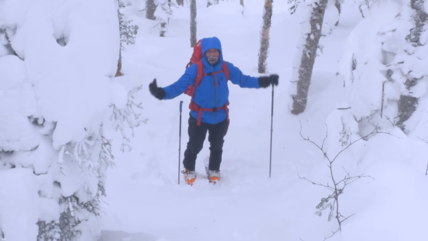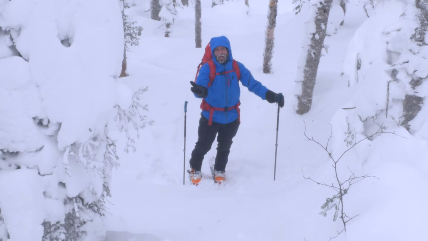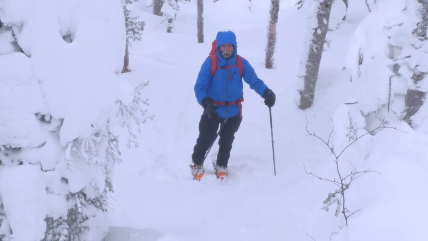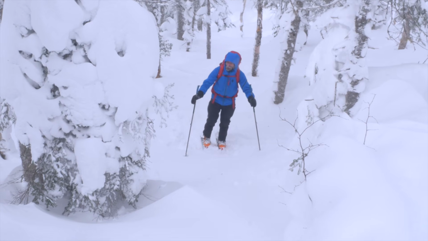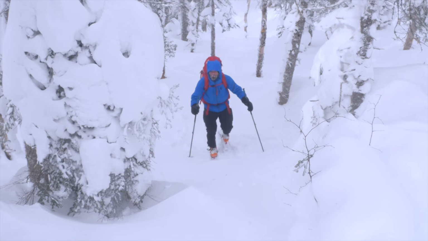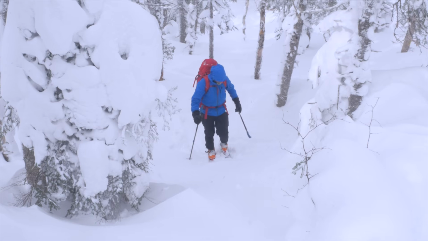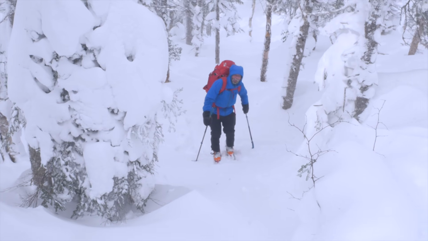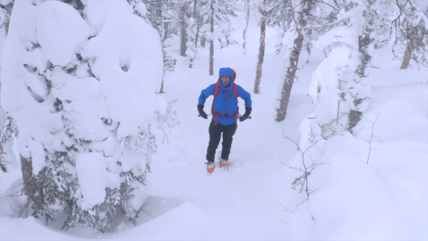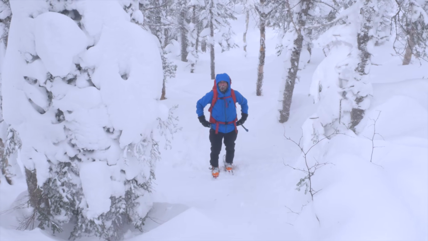Right, sometimes I just don't have a choice. I have to go steep. And for this little short bit, I have to go steeper than I'd like to. So for this part, I will use my climbing risers, and I will also use my hips and move them forward.